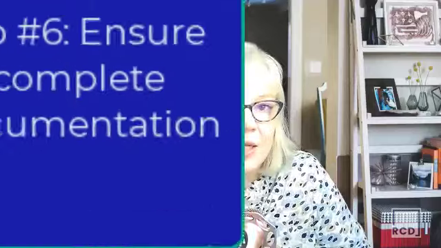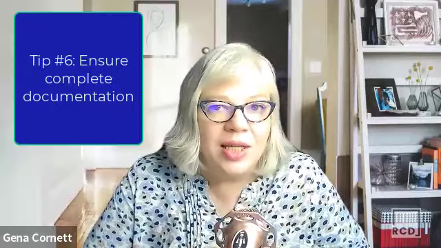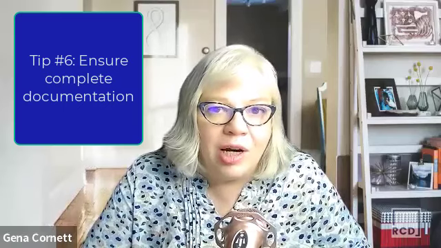Tip number 6 is to ensure complete documentation. With many of the prior authorization requests, you're going to have to submit documentation to support the request, and that will be critical for approval. And without it, even the most straightforward request could be delayed or denied. So be sure to include clinical notes that clearly justify medical necessity. We always say to our physicians and providers, tell the patient's story. And when we're requesting those prior authorizations, we really need that.